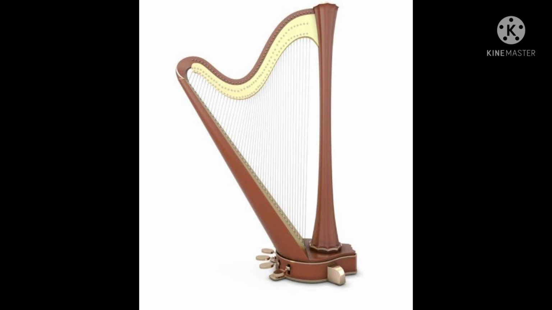How many of you have seen this? I hope none of you have seen this. Even I have not seen it, but I have seen it in pictures. This is a harp. This is also one of the instruments that they played in the very olden times. You can see so many strings on the wooden frame.